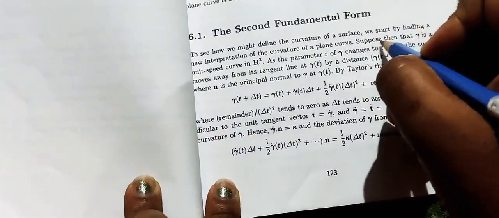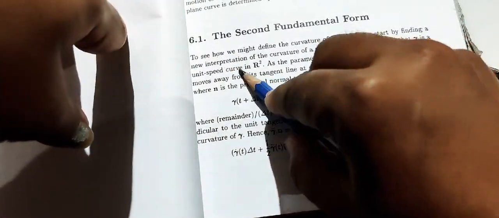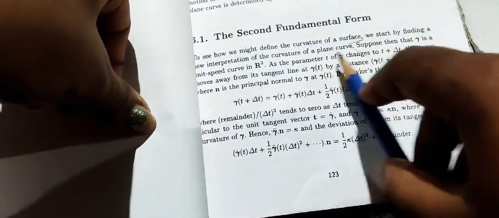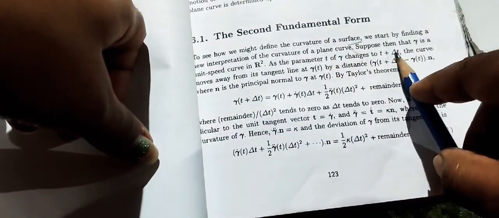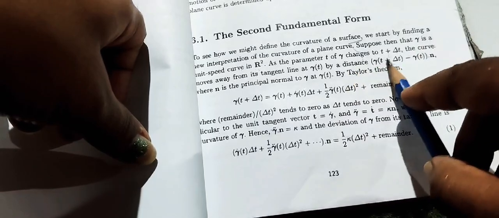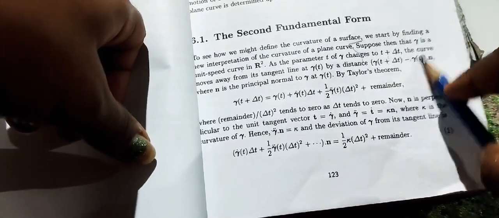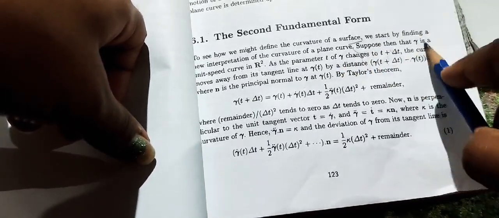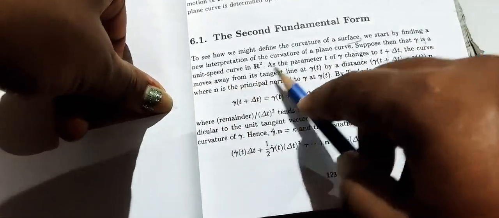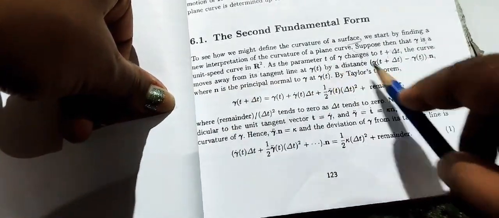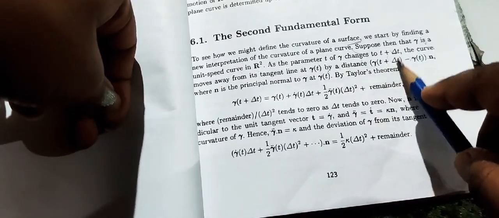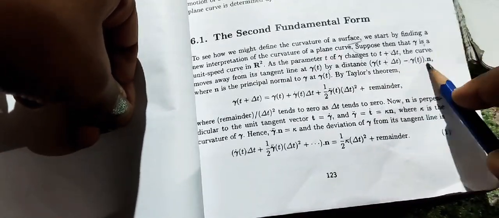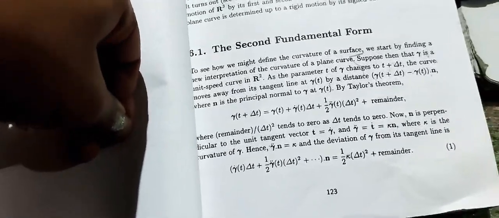So, starting this one. Suppose gamma is a unit speed curve in R squared, and t, the parameter of gamma, changes to t plus delta t. That is gamma of t plus delta t minus gamma of t. This curve moves away from its tangent line at gamma of t by a distance (gamma of t plus delta t minus gamma of t) dot n, where n is the principal normal to gamma at gamma of t.